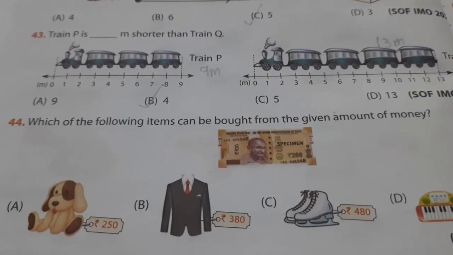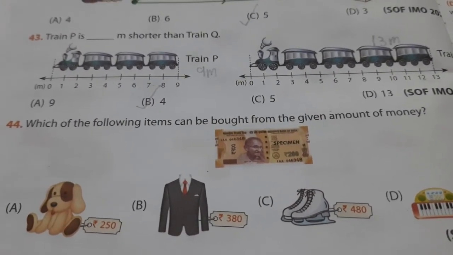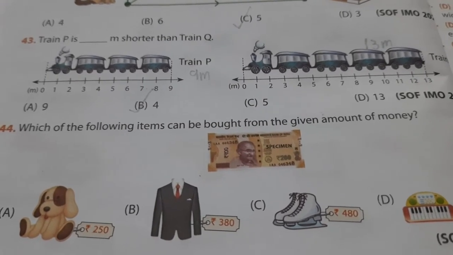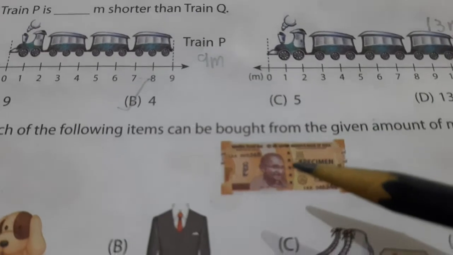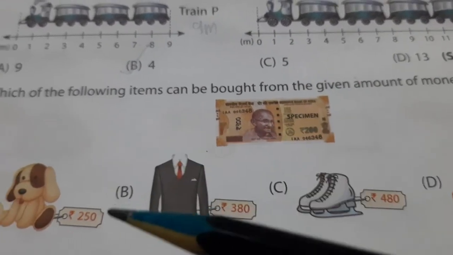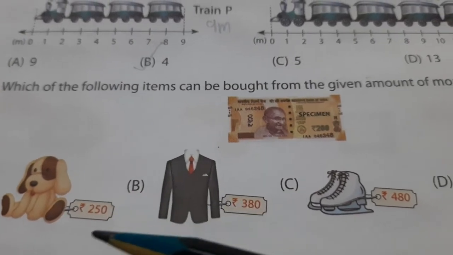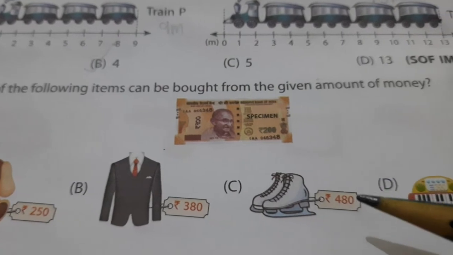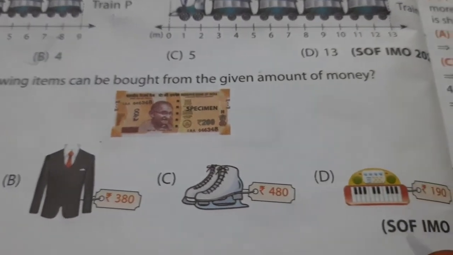Moving on to the next question: which of the following items can be bought from the given amount of money? What is the amount of money given? It is rupees 200. If we closely look at the options, we have 250, we can't buy with 200, 380, not possible, 480, again not possible.